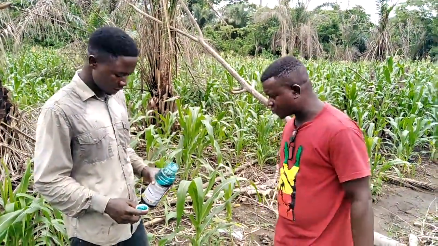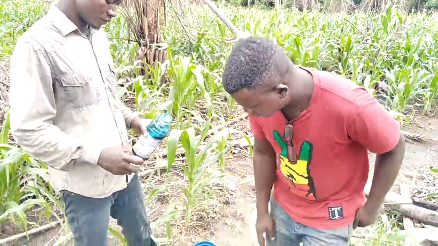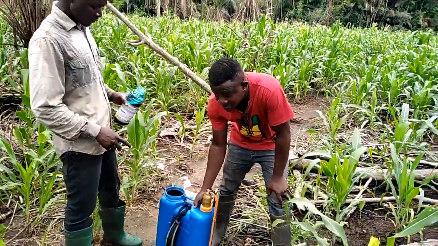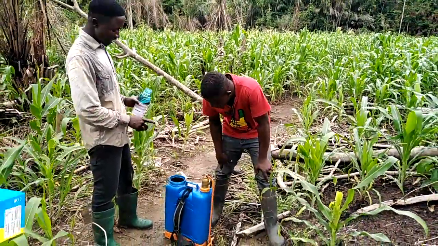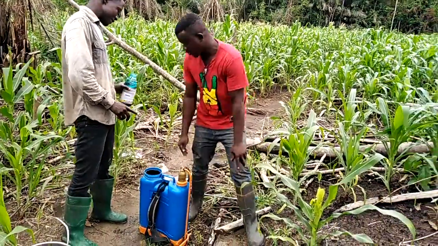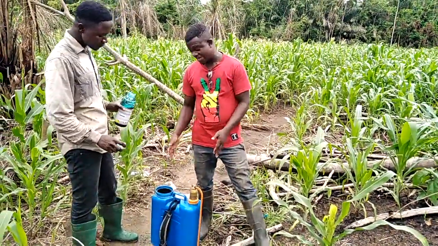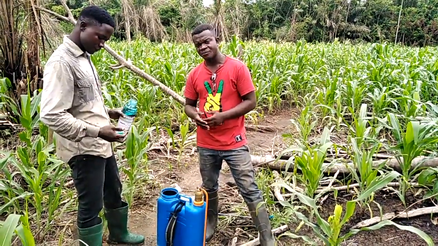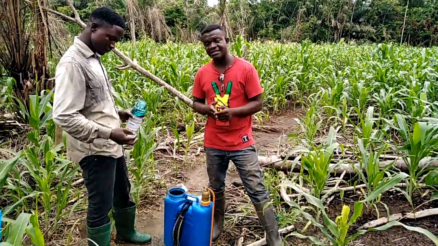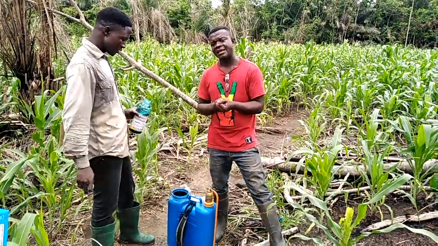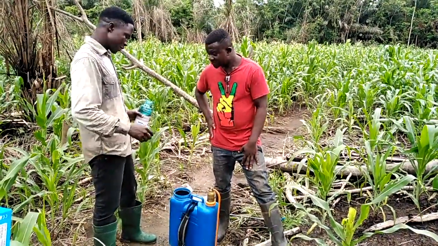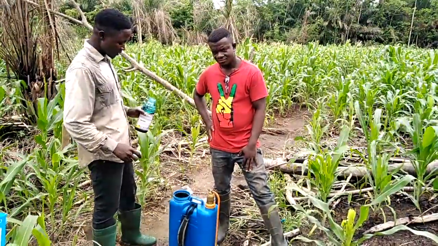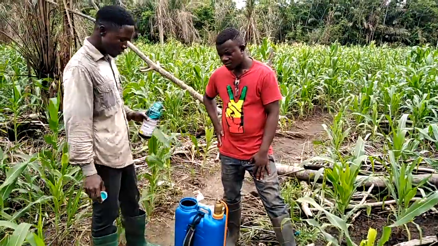So this is how the calibration is done. With this, what is the actual liters of the knapsack sprayer? Yeah, the knapsack sprayer is actually 16 liters. Okay, so this is a 16-liter knapsack sprayer. So how much quantity are we going to add to the 16 liters of knapsack sprayer? And then the quantity of water? Actually, I'm going to add 15 ml of the balazine in addition with the water.